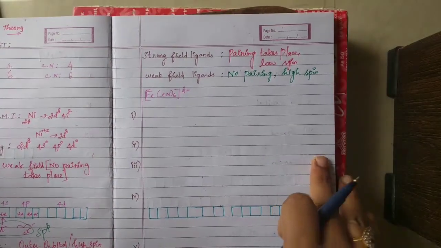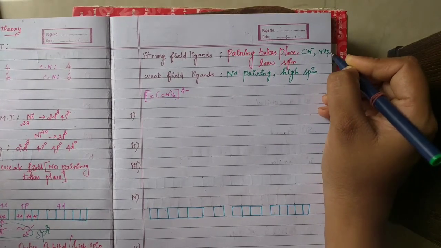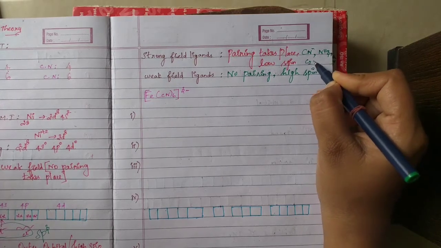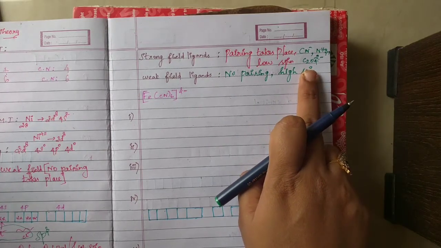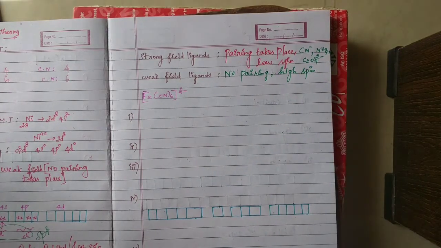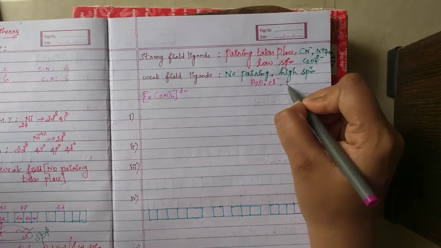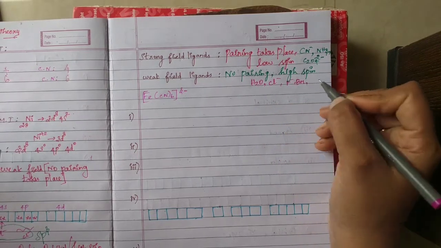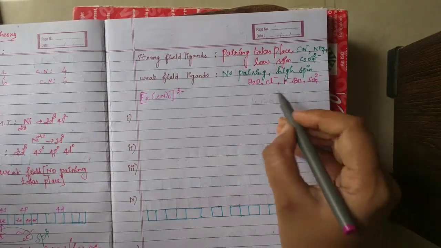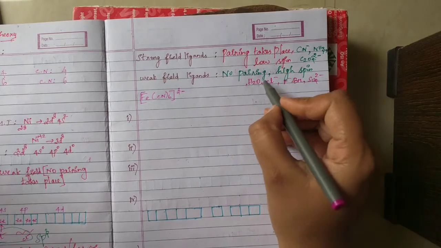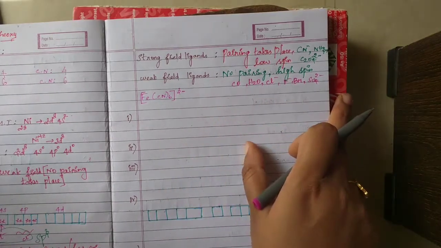Okay students. Example for strong field means cyano we can say, and sometimes amine acts as a strong field ligand. And with cobalt, oxalate acts as a strong field ligand. Only with cobalt it acts as a strong field, otherwise it is a weak field. Next example for weak field means water, chloro, fluoro, bromo, sulfato. These are weak field ligands. So these are weak field ligands, students.